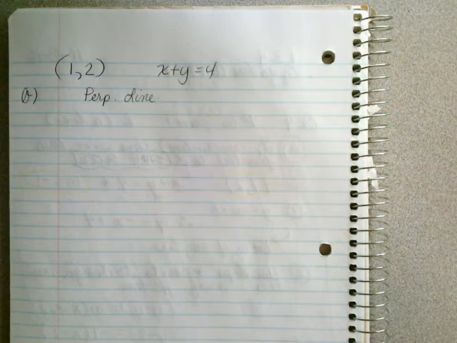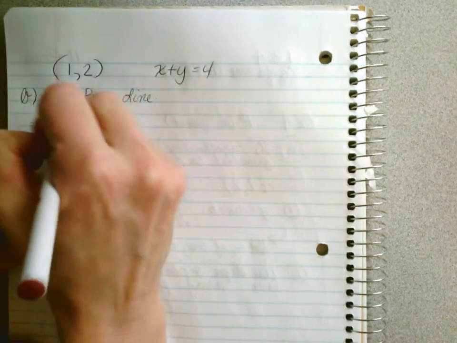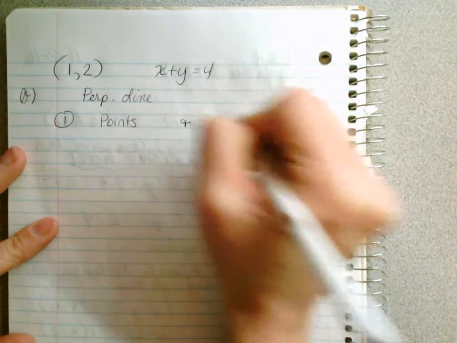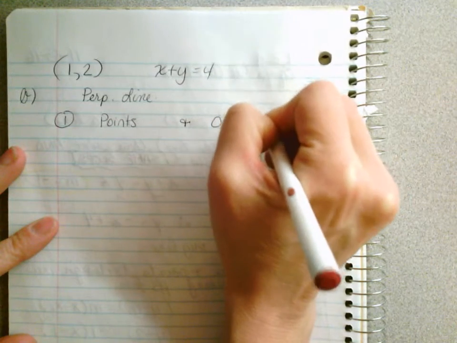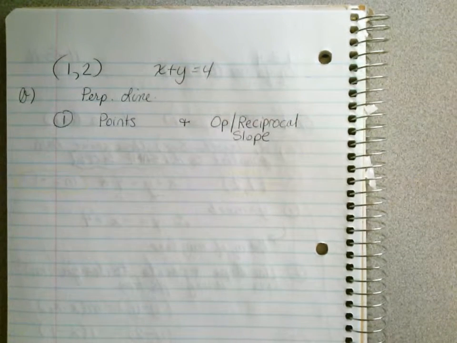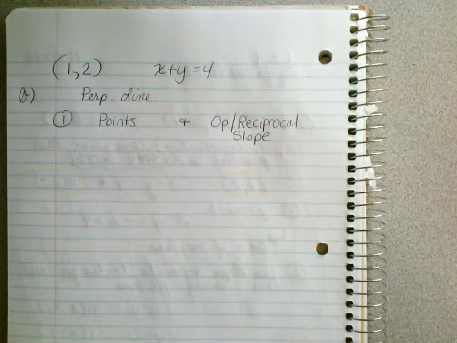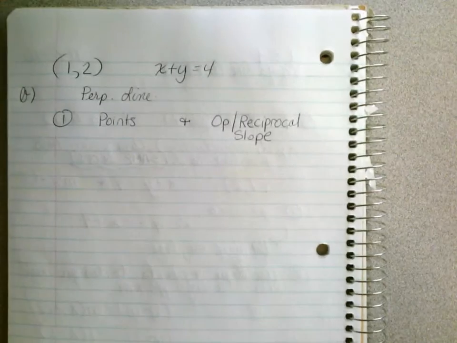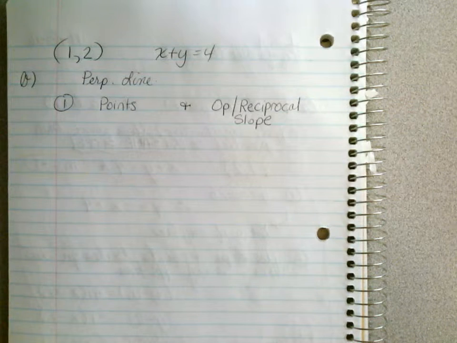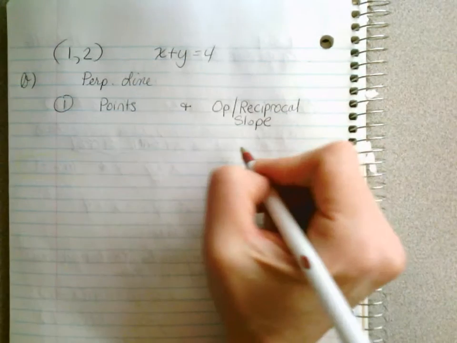To do that, take the points and the opposite reciprocal of the slope that you just got through finding. Opposite reciprocal slope. And start plugging it in. So the slope was negative 1 over 1, and its reciprocal is still 1 over 1, but positive, the opposite sign.